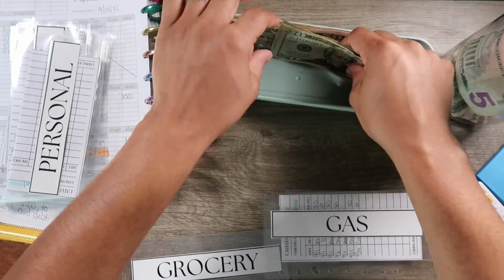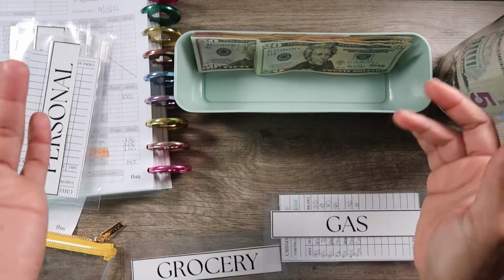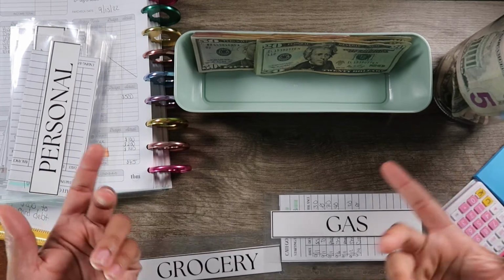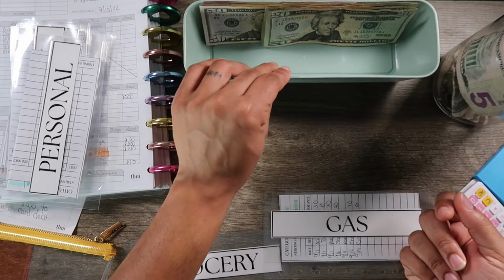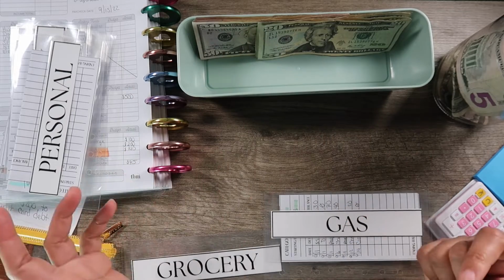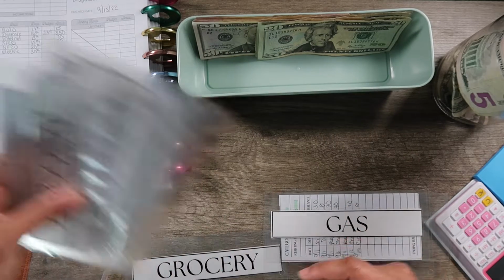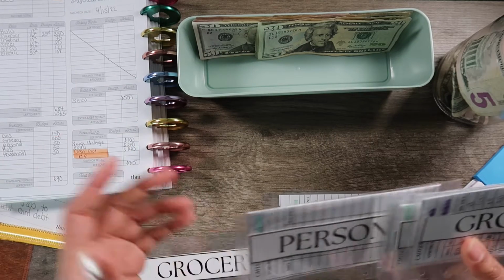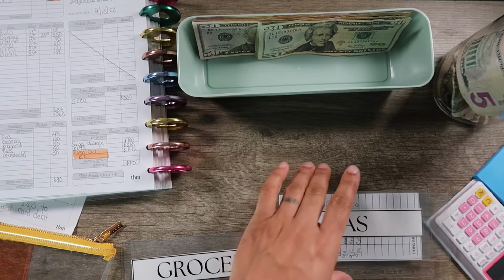I'm not saying wasting money. I don't think I need it. I only have two bills, 50s and 20s, so I'm not going to buy the whole thing for two bills. I might buy it one day, but not right now. So, okay. Got personal.